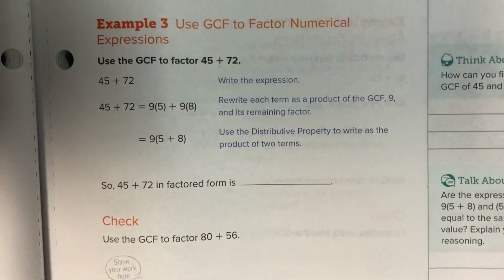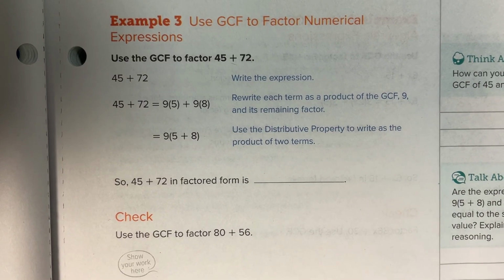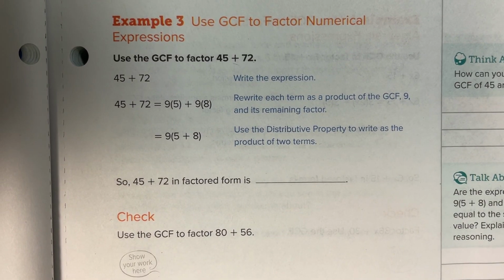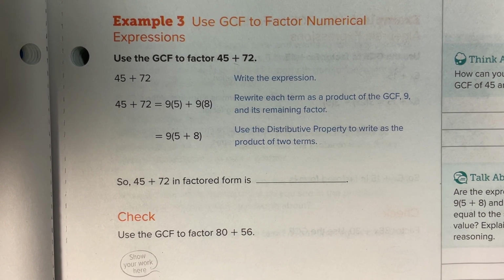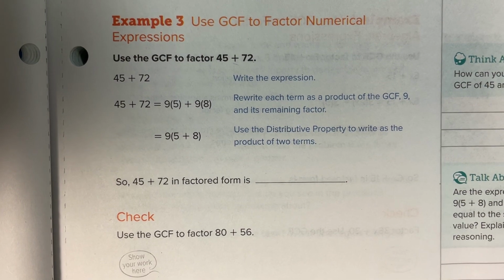Okay, I know this is kind of a new concept for you, factoring, so it might take a little bit for this to stick. Okay, so let's look at this next example. It says, use the GCF to factor numerical expressions. Okay, so now you're going to try what I just showed you.